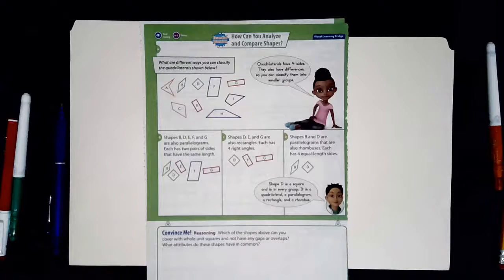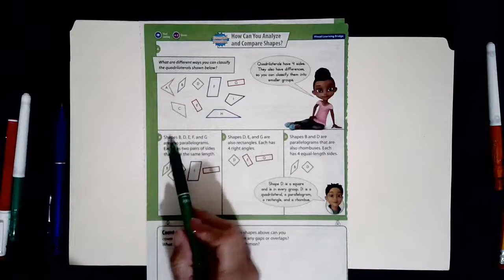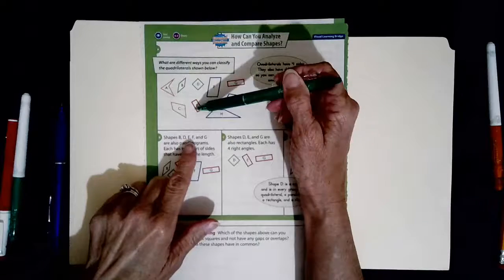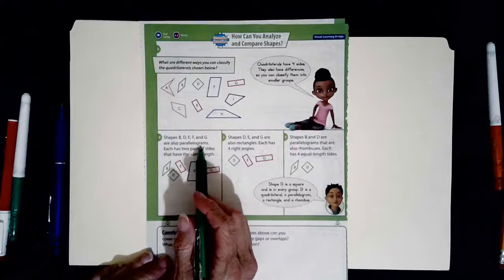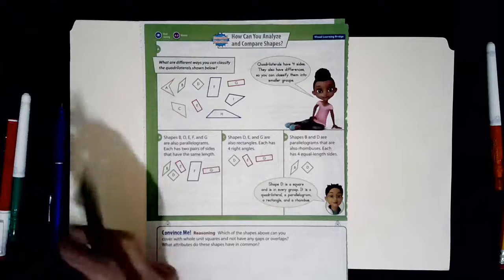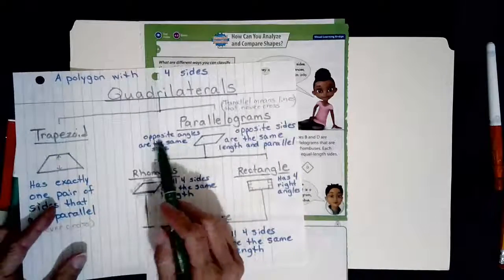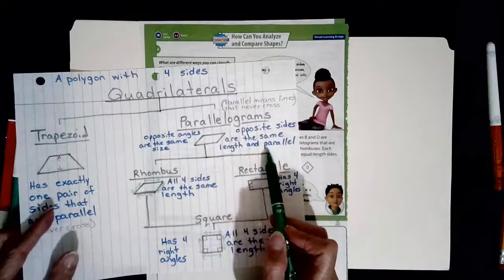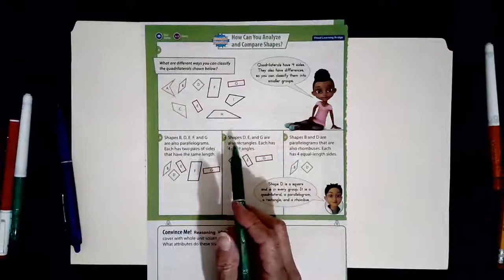But let's see how they sorted our shapes. Shapes B, D, E, and G. It says they are also parallelograms. All of these are parallelograms. Remember, in a parallelogram, opposite angles are the same size, opposite sides are the same length, and they're parallel.